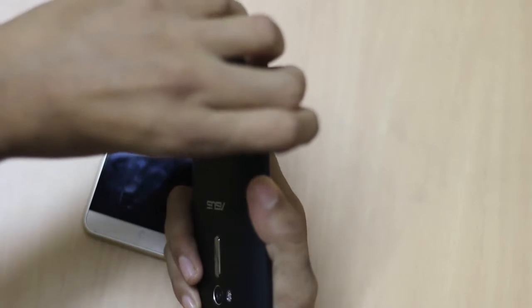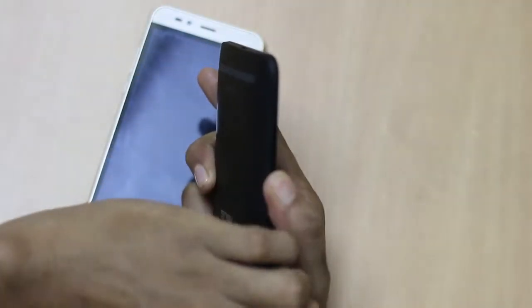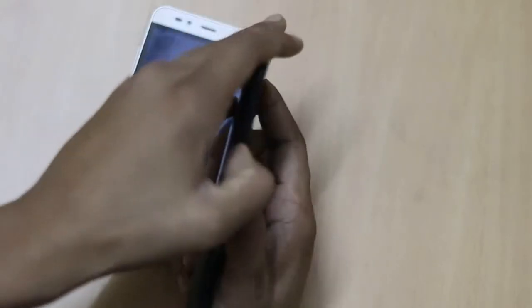Removing the back panel of the Zenfone 2 Laser, you will get access to dual SIM card slots and the battery.